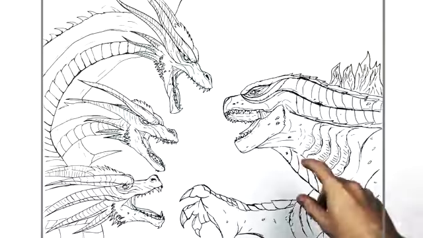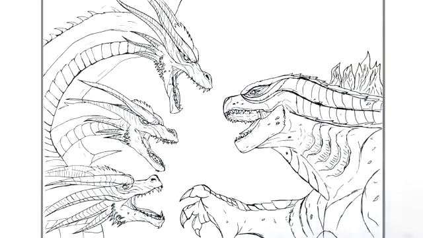And of course, you can add blue lightning and all that kind of stuff, and yellow for Ghidorah.